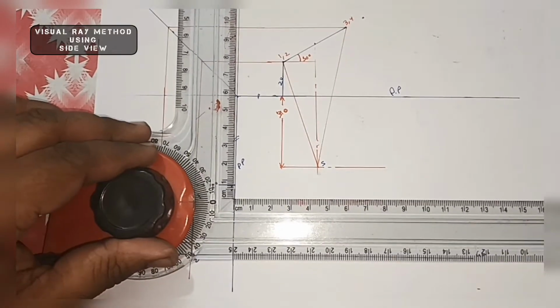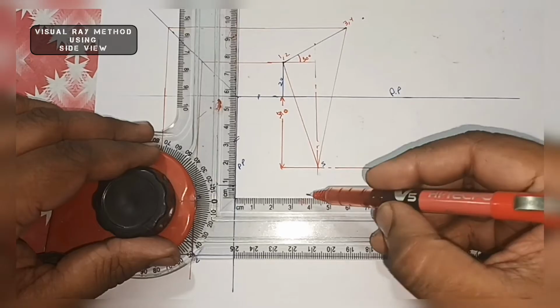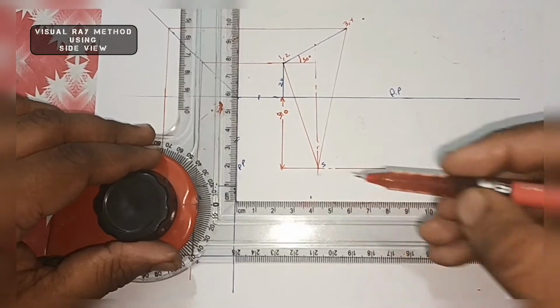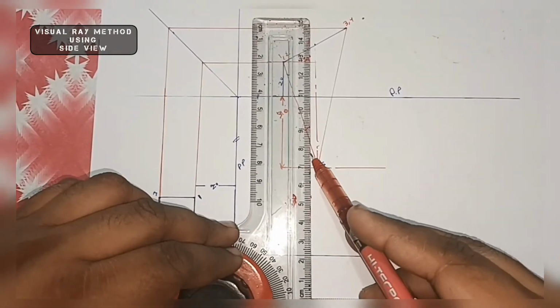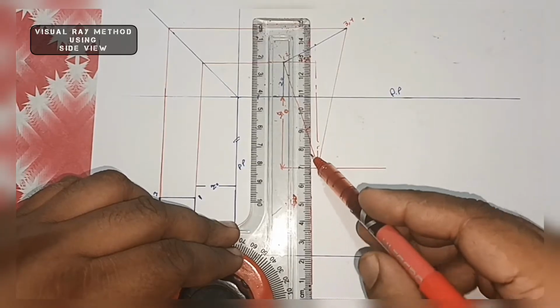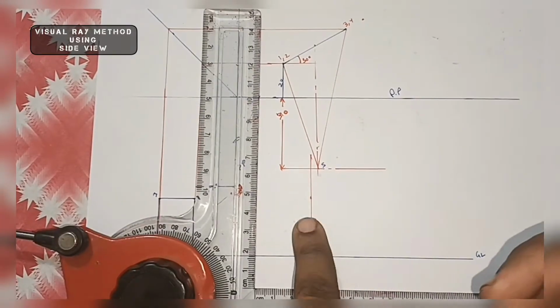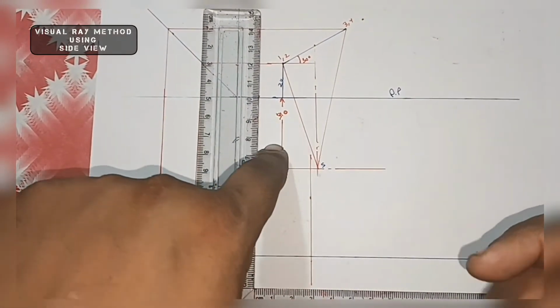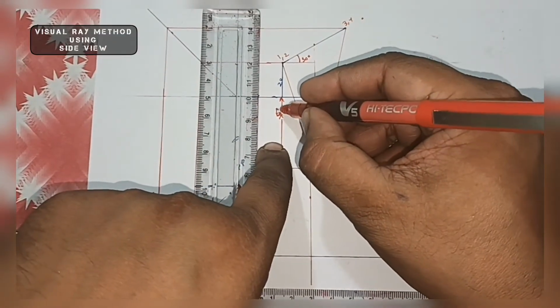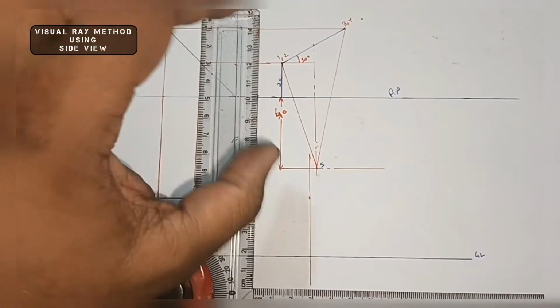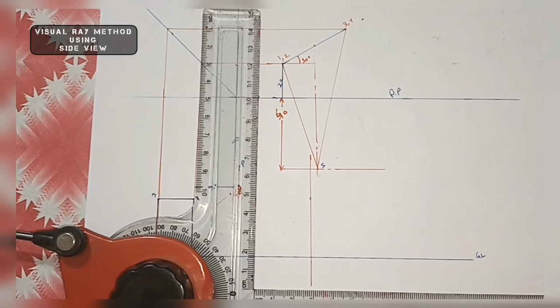You need to find out this distance here. I have taken 40 instead of 30. This is 40 basically, so there would be some minor changes in the view.